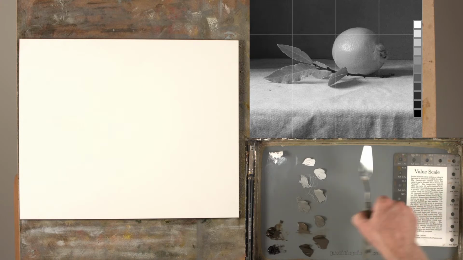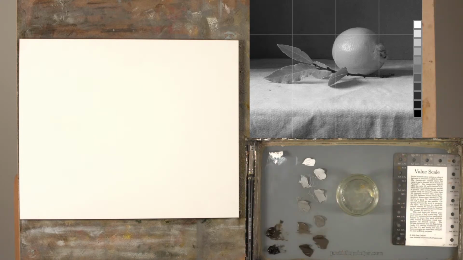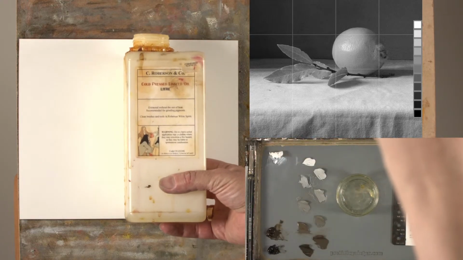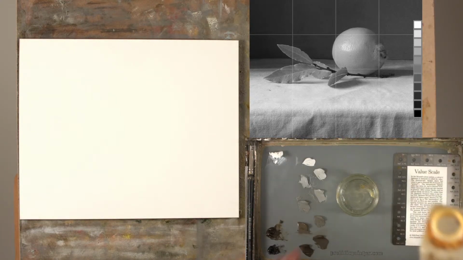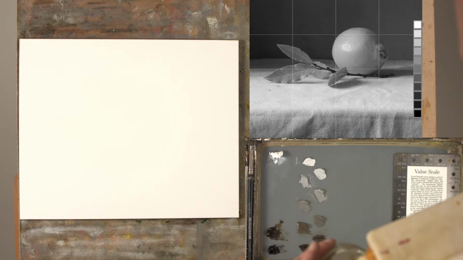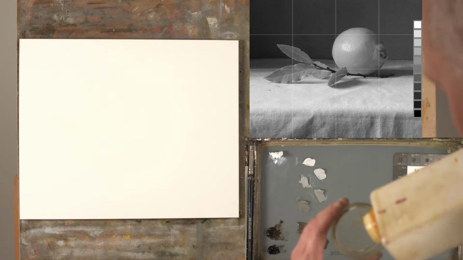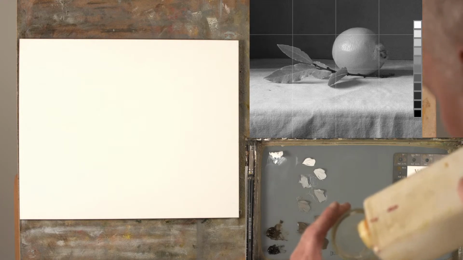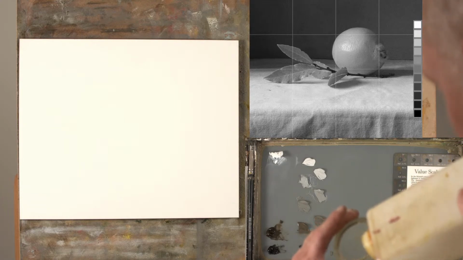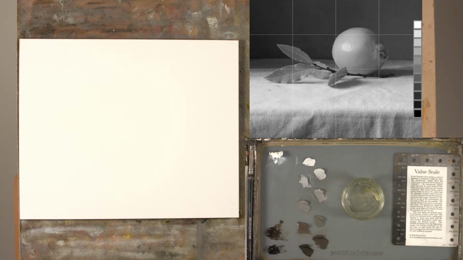So the first thing we want to do is prepare the panel. If you've done workshops with me before, you'll be used to this. If you haven't, I'll take you through it nice and slow. First off, linseed oil. I use cold pressed because I think it's better quality, but actually I don't know the science behind it, I must be honest. And if you have refined, I'm sure that will be fine. So I'm pouring a bit of linseed oil into my little jar.